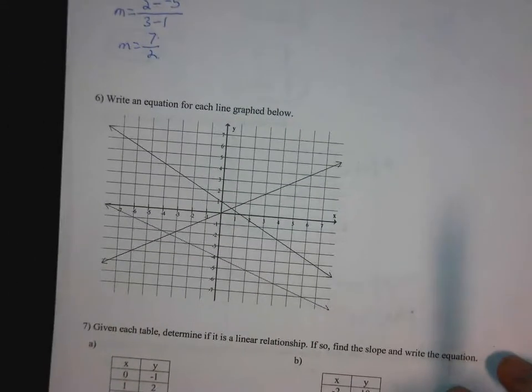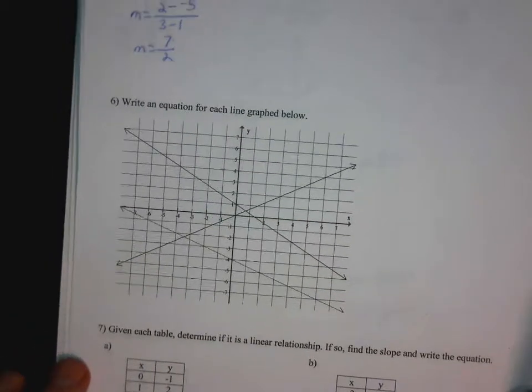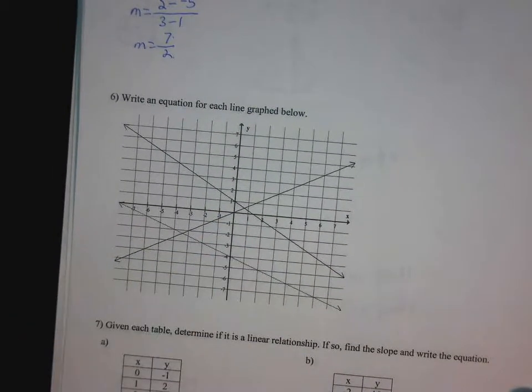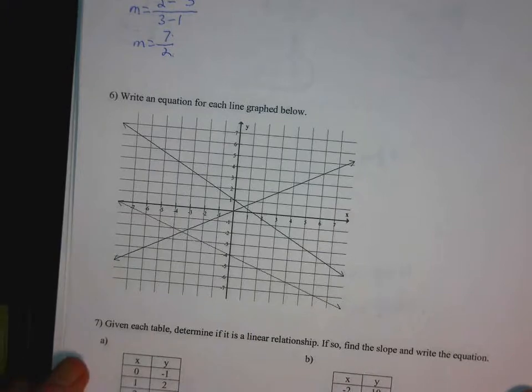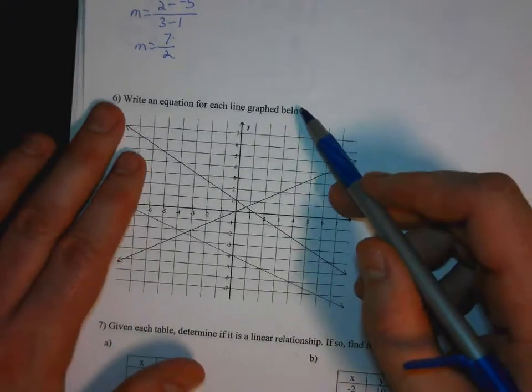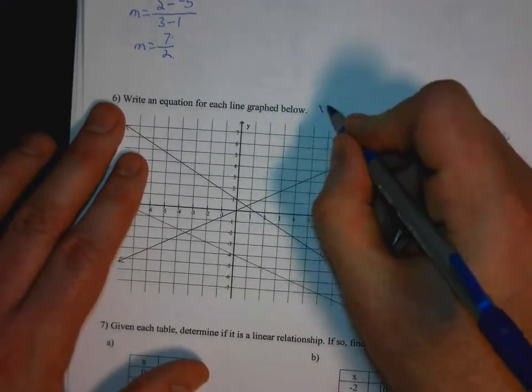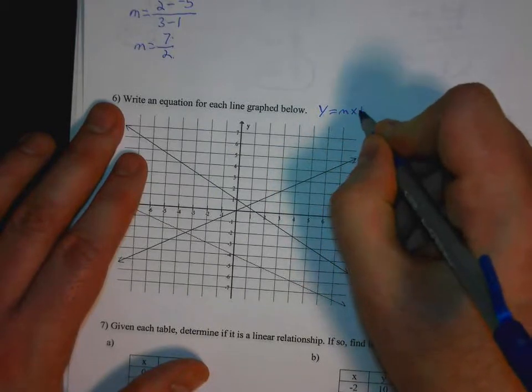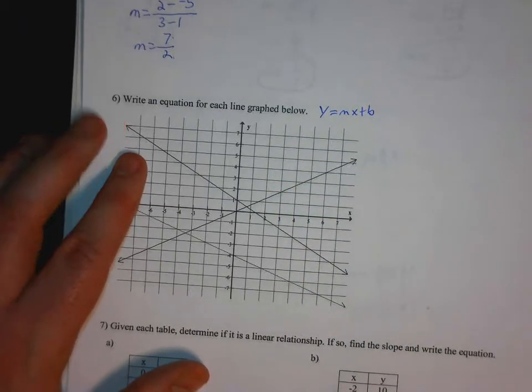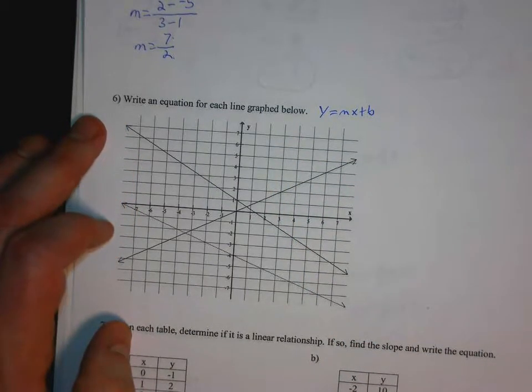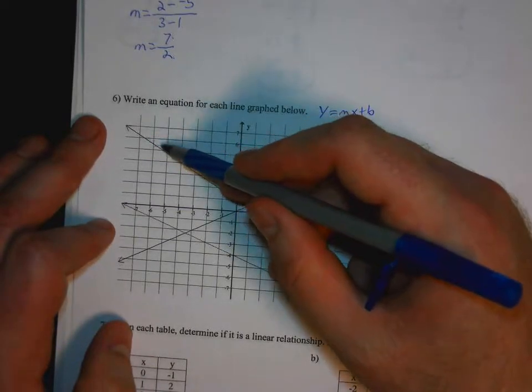And then looking at question number 6. Okay, now if you're given the graph of a line, you want to be able to write the equation. Well, again, the idea is when you write the equation of a line, you want to be thinking y equals mx plus b. Okay, so suppose we start with this first one here.